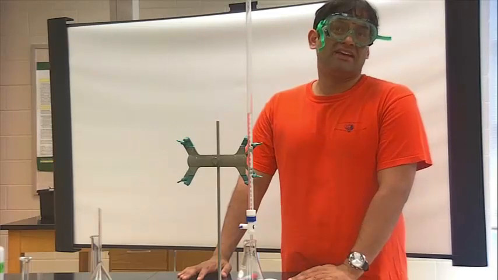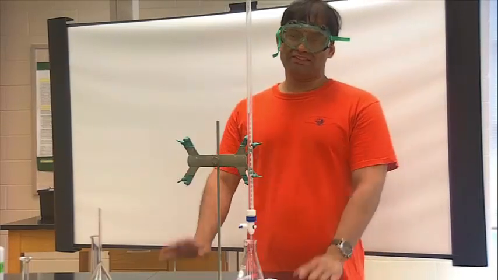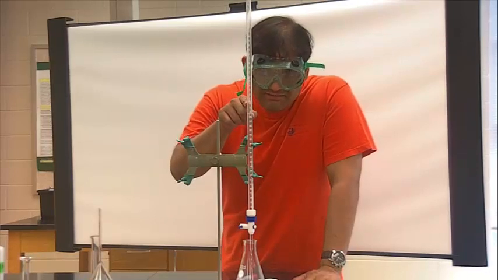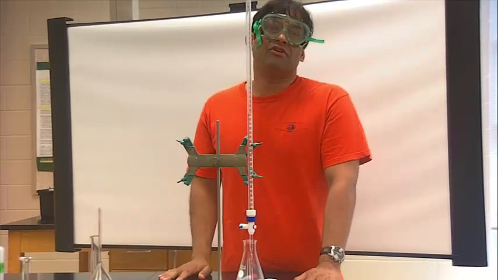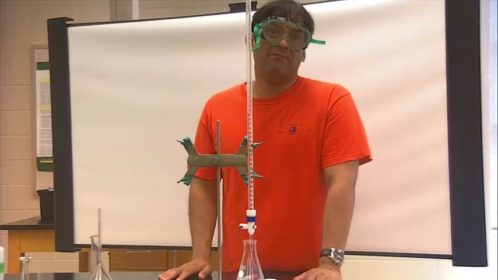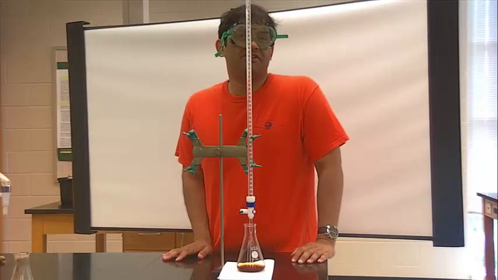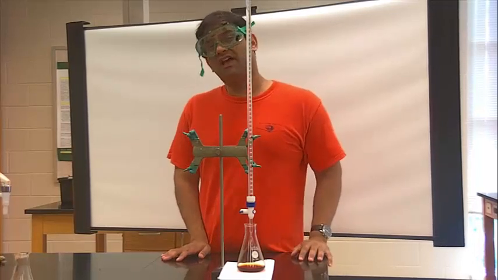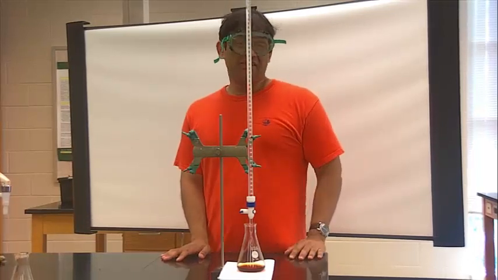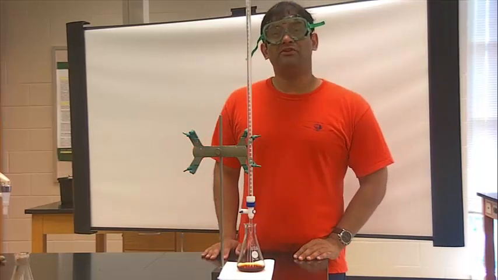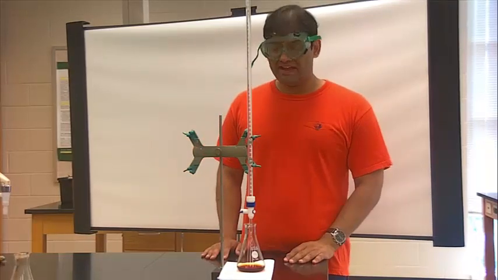Now what will my exact titration be? Everything will be the same, except maybe at around 27 mils or so, I'm going to start going very, very, very slow, drop by drop by drop by drop. So here's my exact titration. I already figured out from my trial titration roughly the equivalence point. So now all I have to do is go 2 mils below that equivalence point.